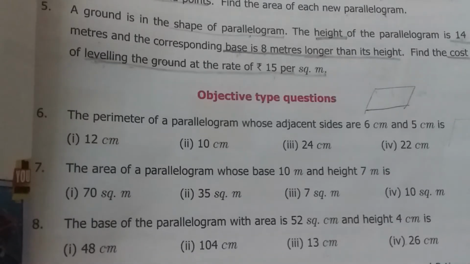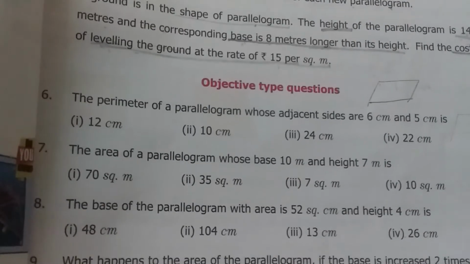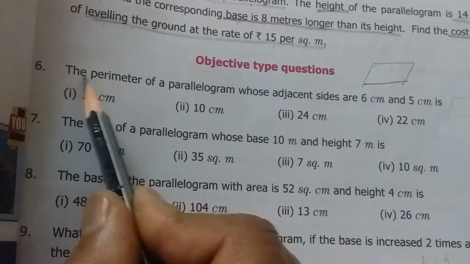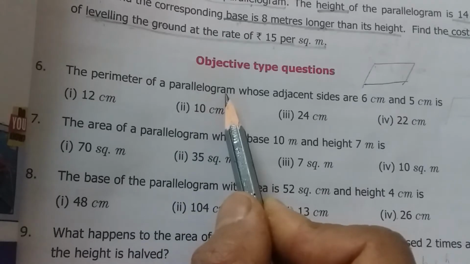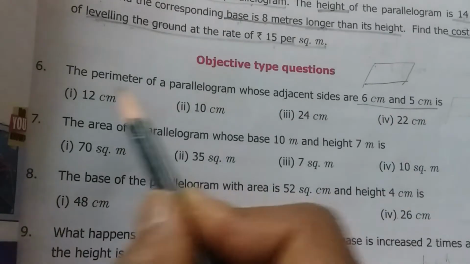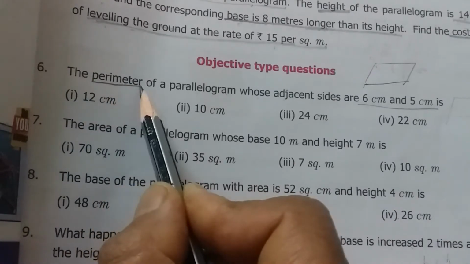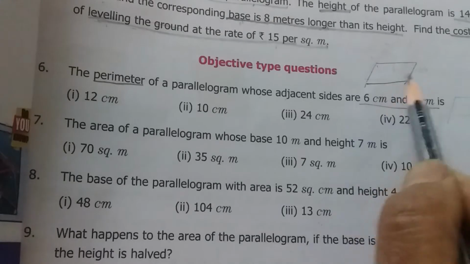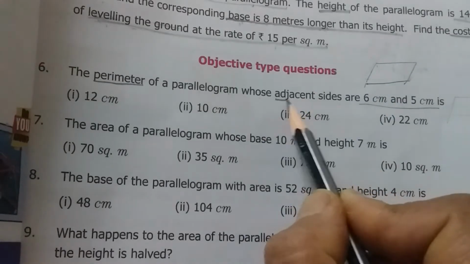Now next we move on to objective type questions. We'll do it in the book itself because some are very simple. Let us read. The perimeter of a parallelogram whose adjacent sides are 6 centimeter and 5 centimeter. What are we supposed to find? Perimeter. What is perimeter? Sum of all the 4 sides of a parallelogram. We should know all the 4 sides. And what is given? Adjacent sides.